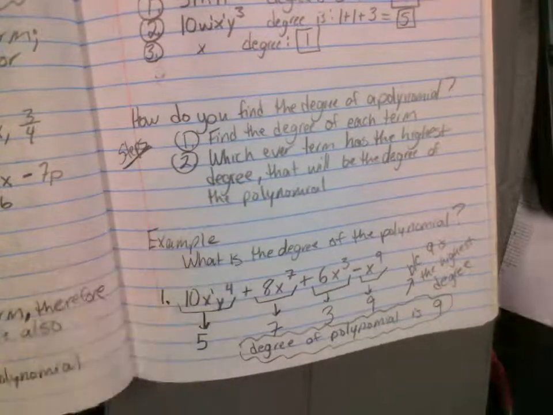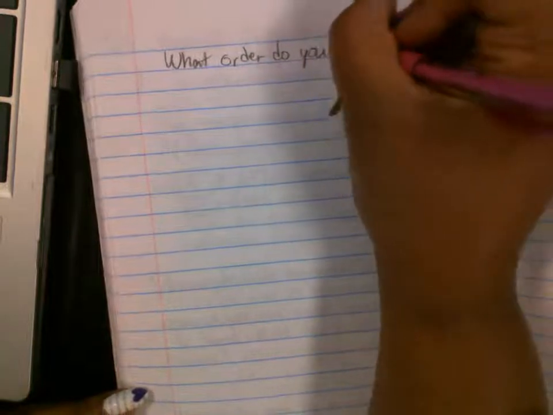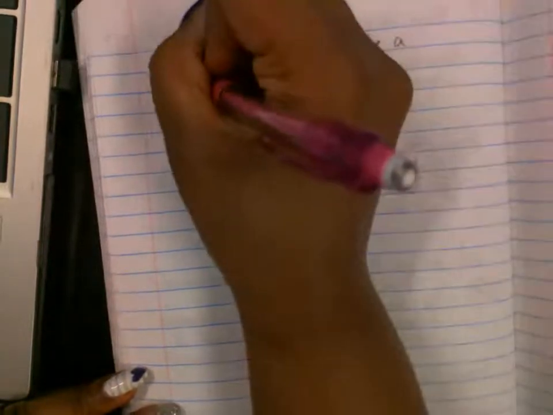All right, let's move it. So now we're going to put the polynomial in order. What order do you write a polynomial?